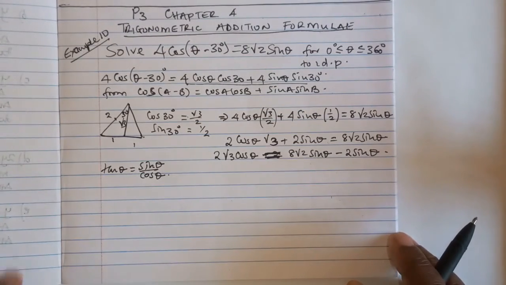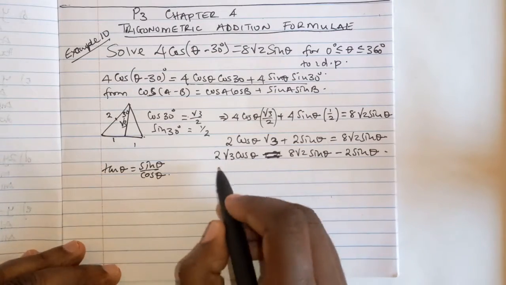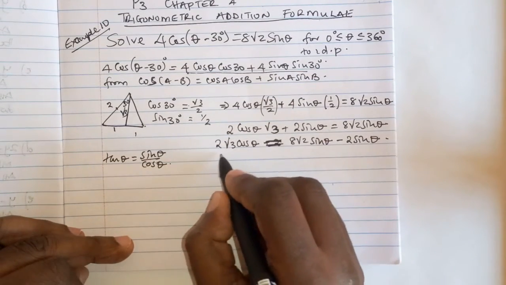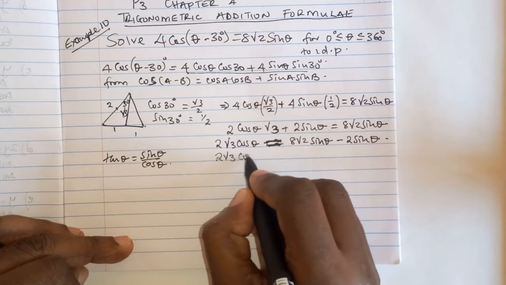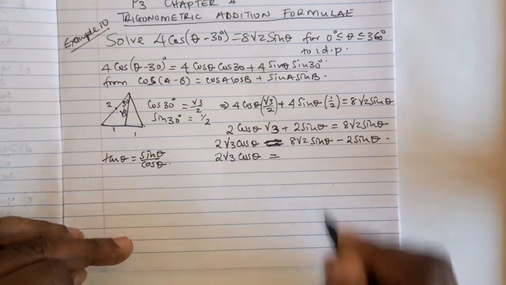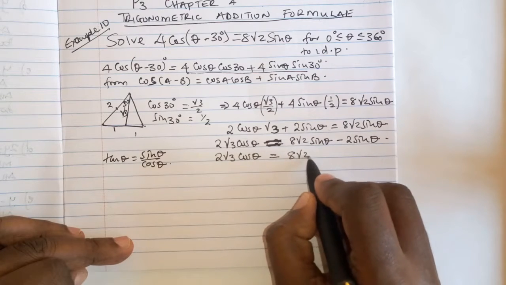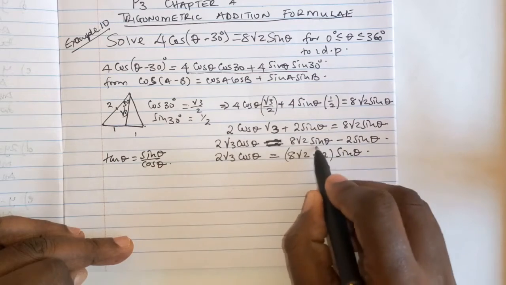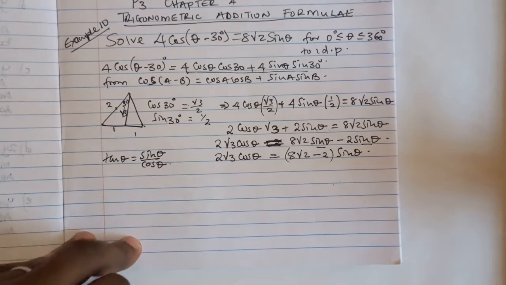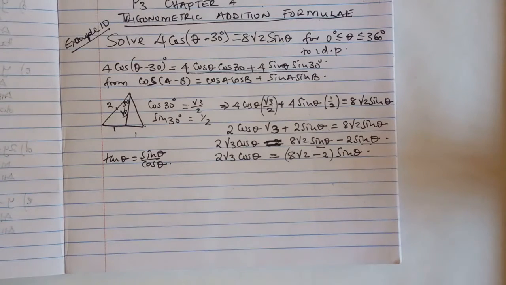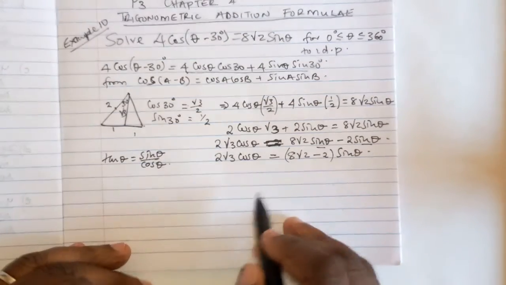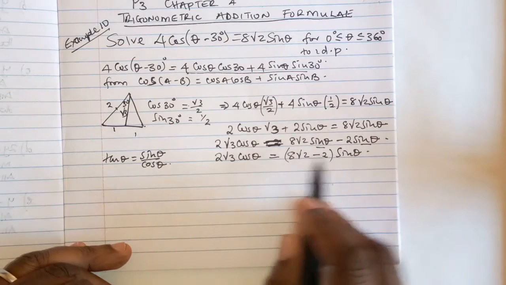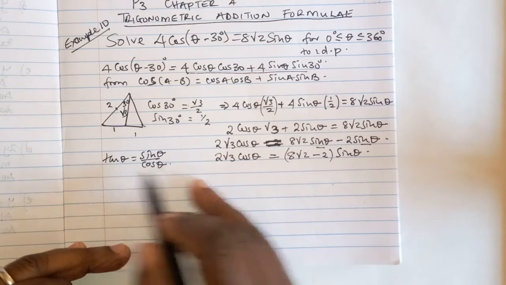At that point, we can already see that this can be simplified to 2 root 3 cosine theta equals 8 root 2 minus 2, into bracket, sine theta, because both of them have sine theta and it can be collected outside. That means we can easily divide both sides by sine theta, and this one by cos theta, so that we can have tan theta.